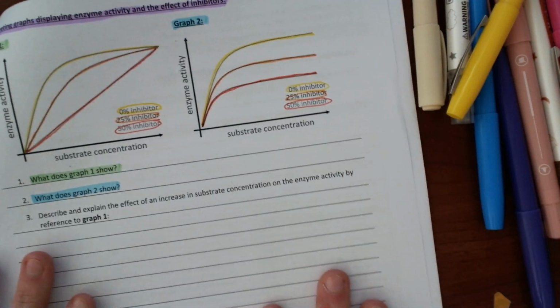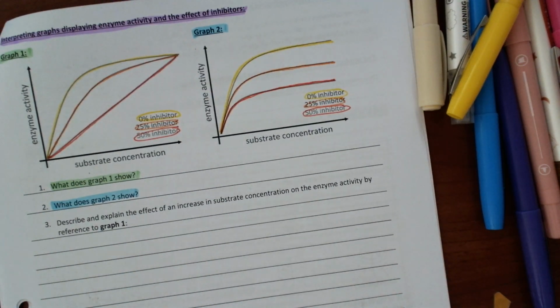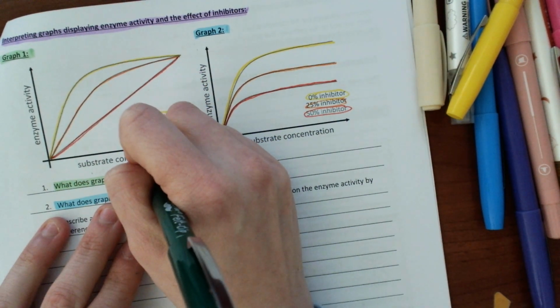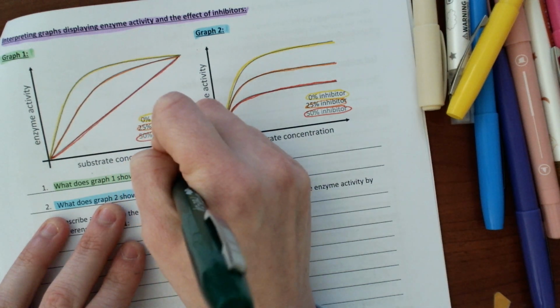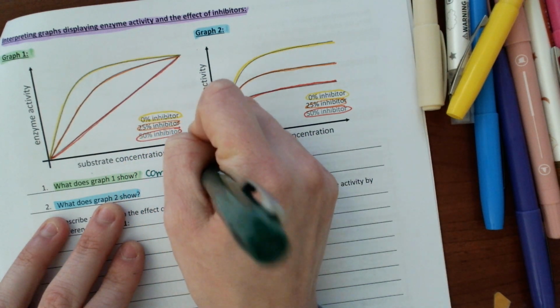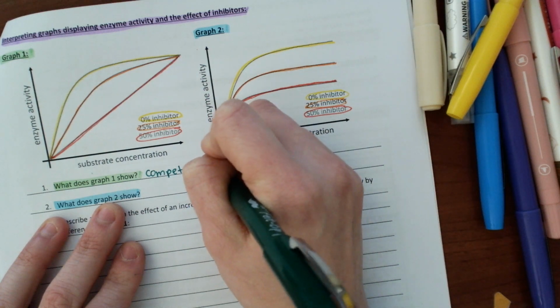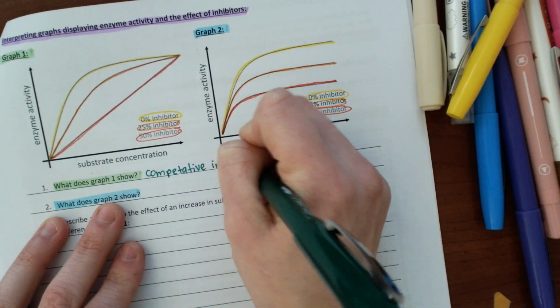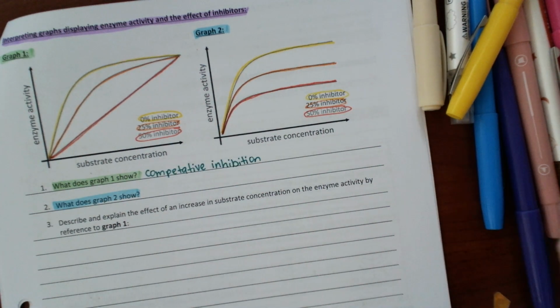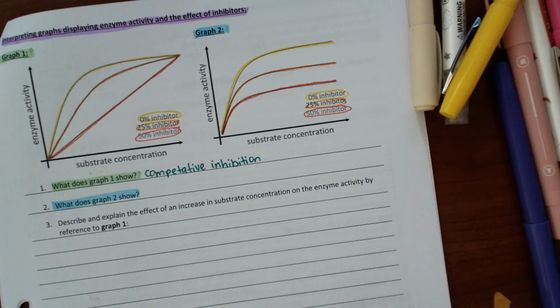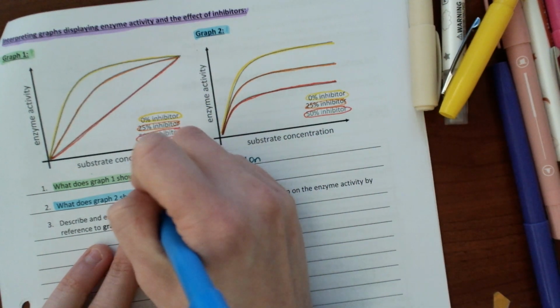What does graph 1 show? Competitive inhibition. What does graph 2 show? Non-competitive inhibition.